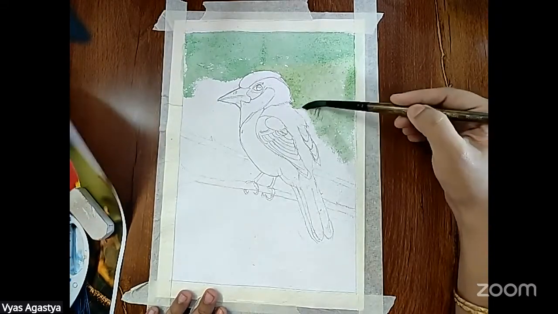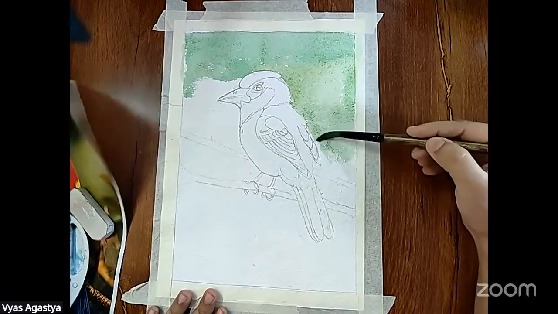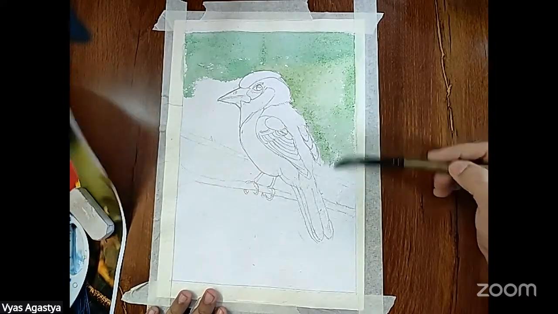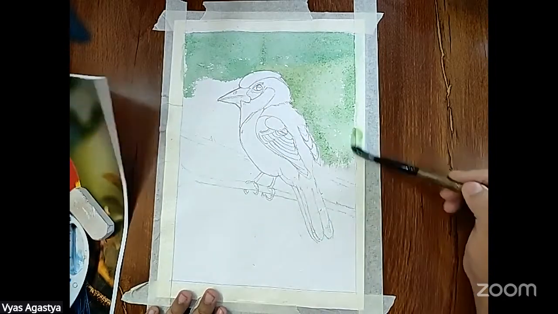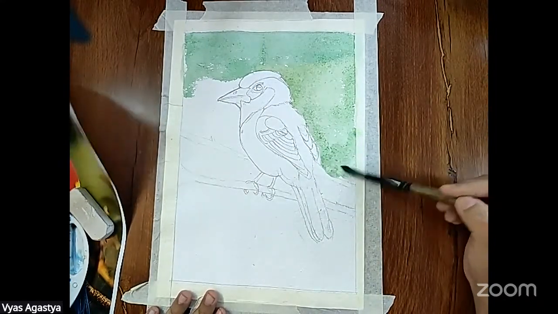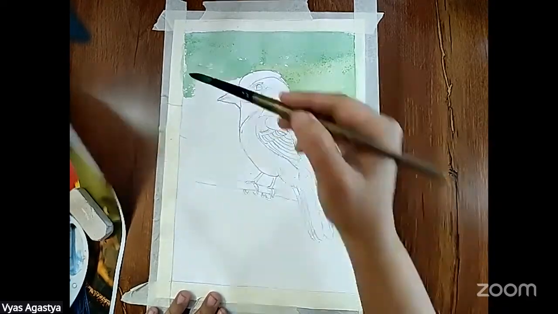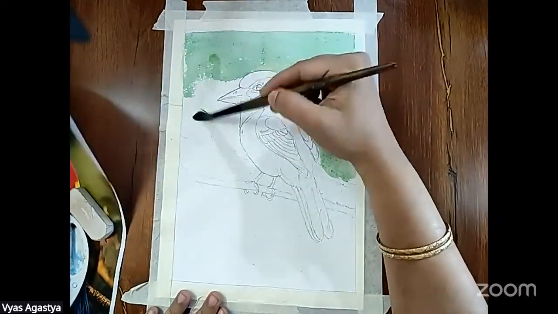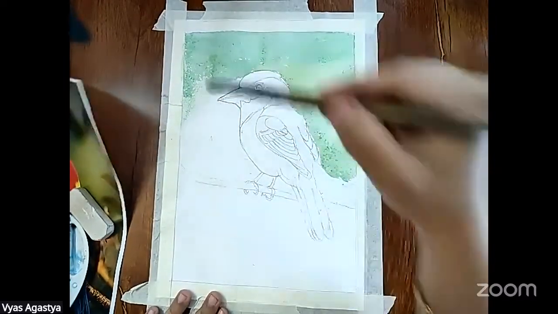Like this, you have to apply. Apply it fast. If you want to try wet on wet, just note it down. After the class, you can try how to apply wet on wet. For the wet on wet technique, we wet the surface first with clear water.